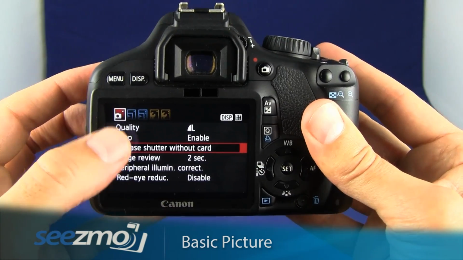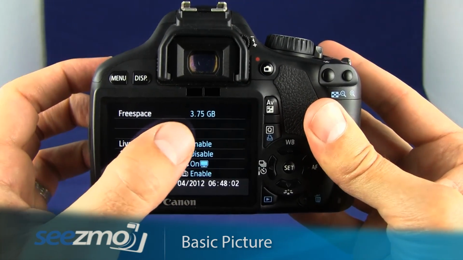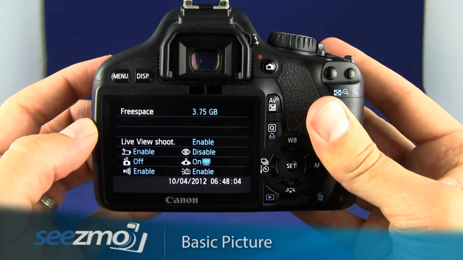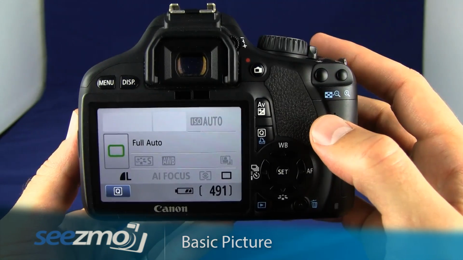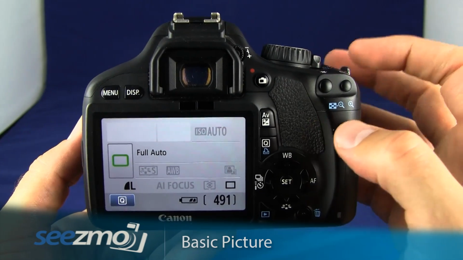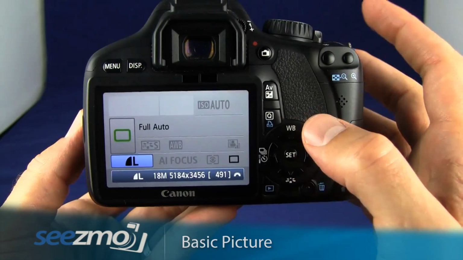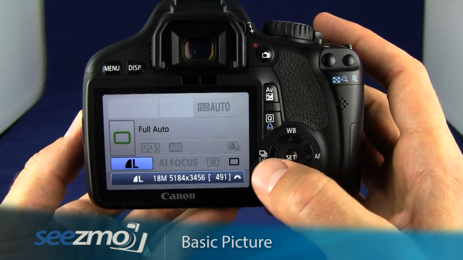While viewing the main menu, you can press the display button to see all the camera's current settings and the disk space you have left on the memory card. To access the quick menu, which is basically a short list of functions relevant to the current mode the camera is set to, just press the Q button right here. Again, with the auto mode, this list is very limited.